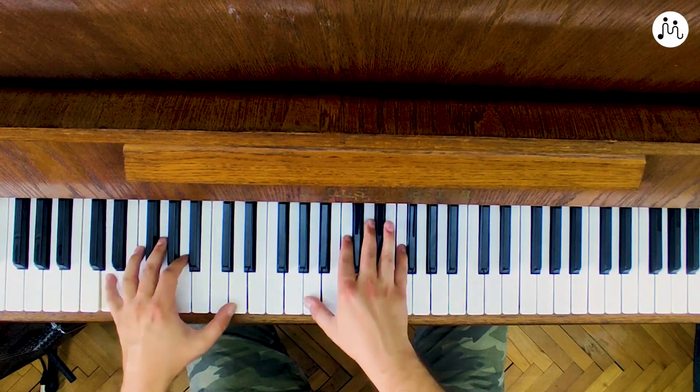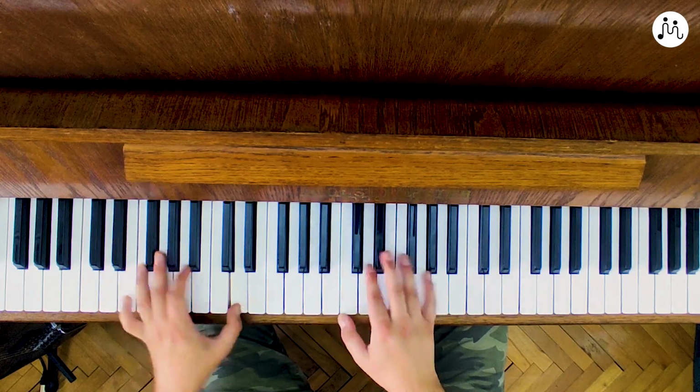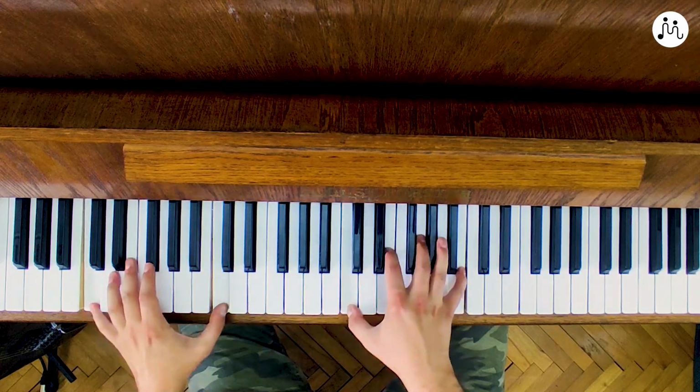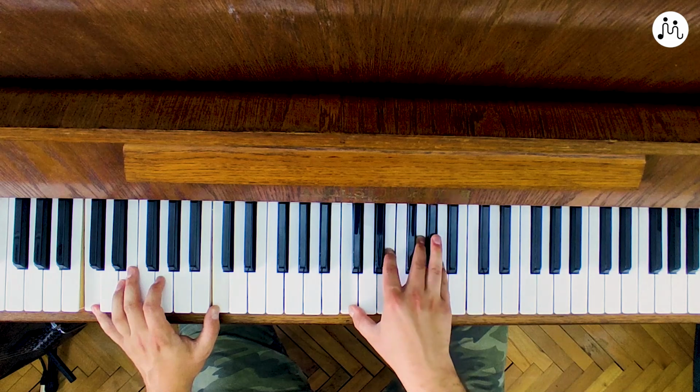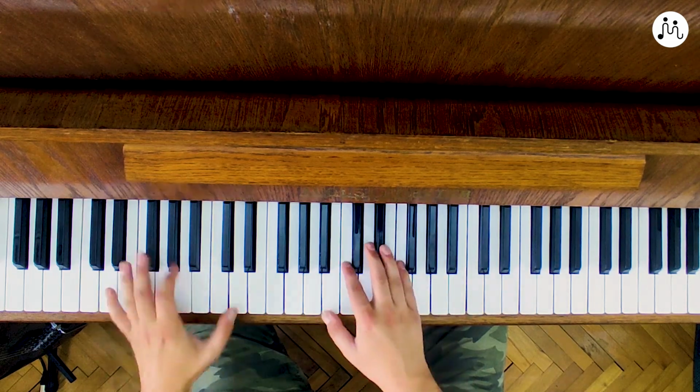You start with the second chord in the scale, actually in the tonality, then go to the fifth, and then you go to the first, major, and then go to the sixth. That's the whole point.